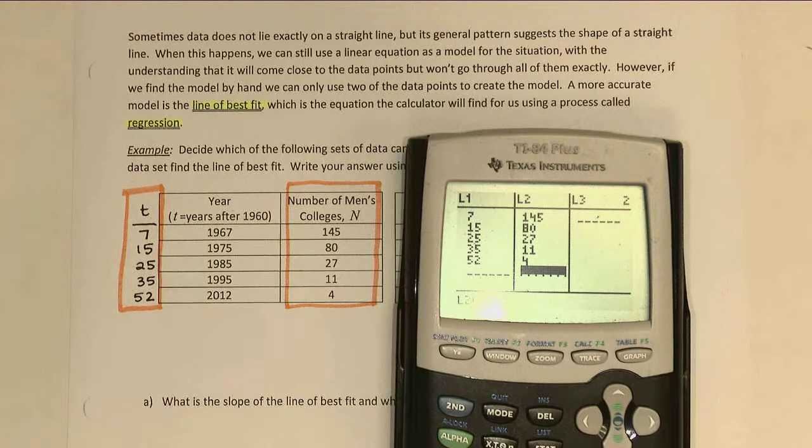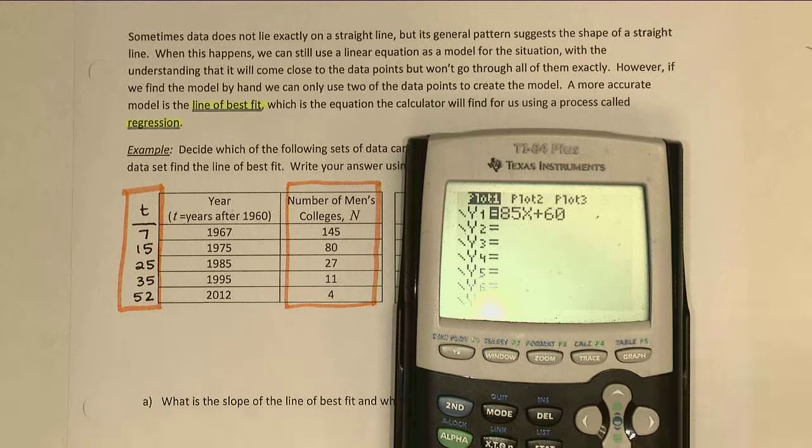Let's take a look at it first in a scatter plot and decide if we think that data looks approximately linear. In the y-equals, just check in any equations that you may have put in you want to clear out of there so they don't affect your data. My plot 1 is already turned on. If yours isn't, just go ahead and toggle on up there and hit Enter to turn it on.